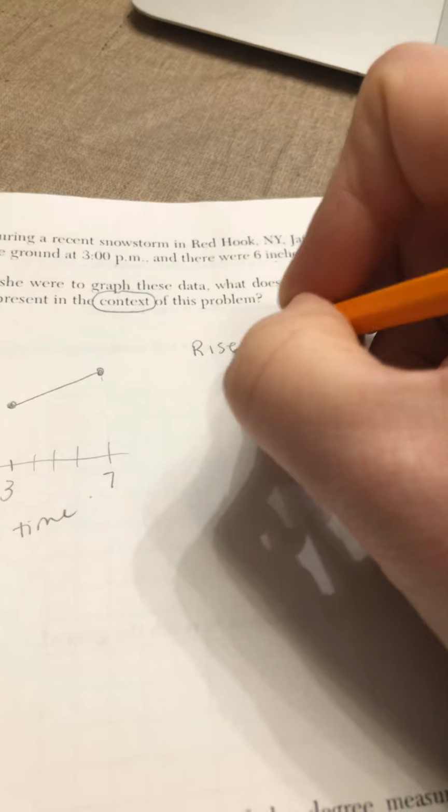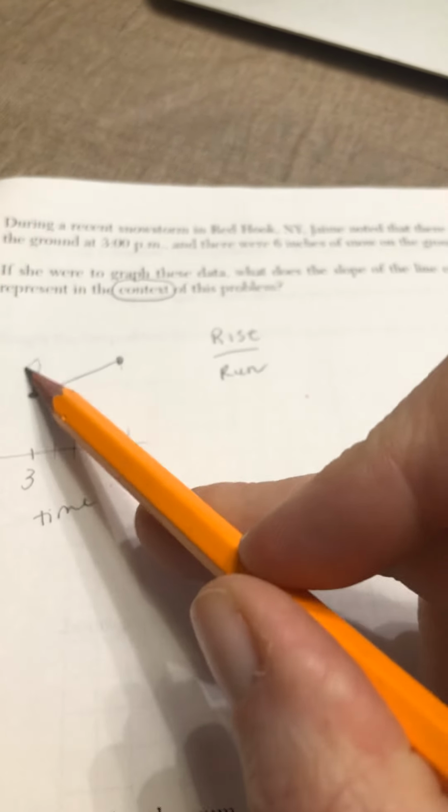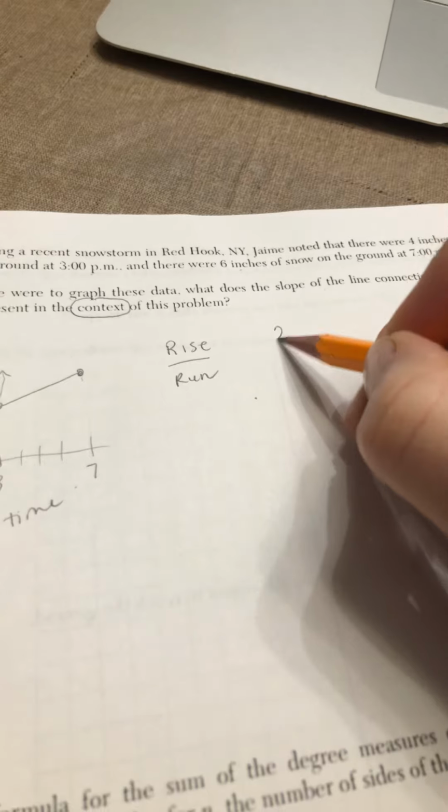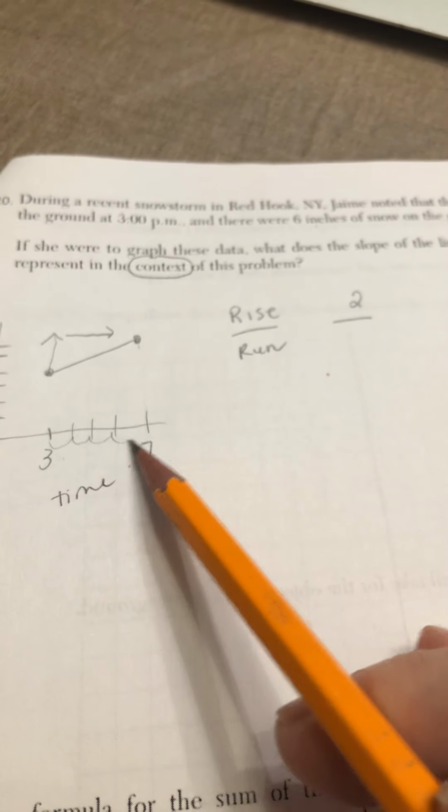So slope is rise over run. So what's happening? Well, it's going up from 4 to 6 inches. So it's going to be going up 2 inches. There's your rise. The run is basically how long did that take to happen? So from 3 to 7, ready? 1, 2, 3, 4. It took 4 hours. All right. Now we can simplify this fraction. 2/4 is 1/2.